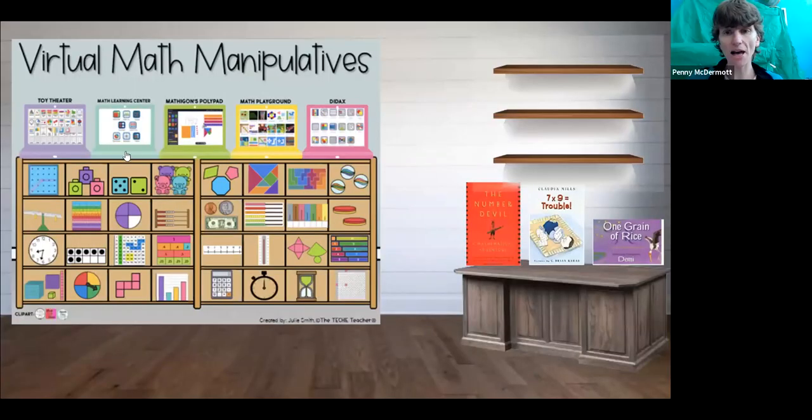And then the virtual math manipulatives that you showed us last week. And then I also have a little shelf of some math books that are read alouds that I have done. Nice job. That's about it so far. Anybody else want to share before we go on? I can share mine.